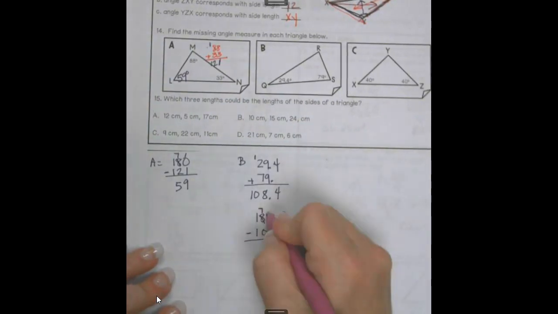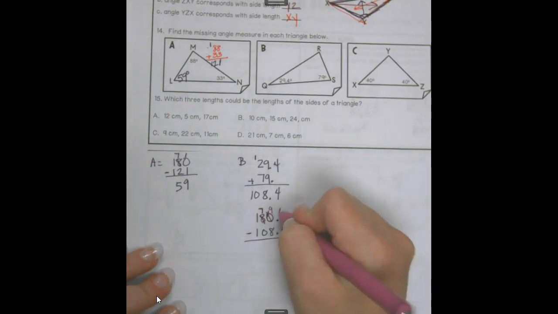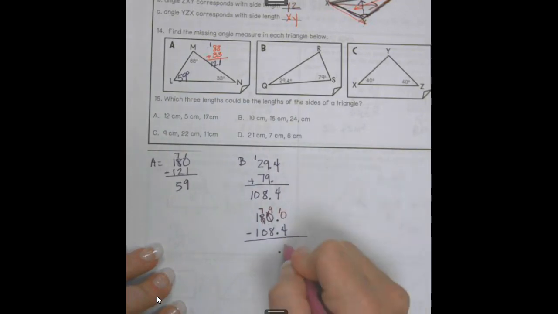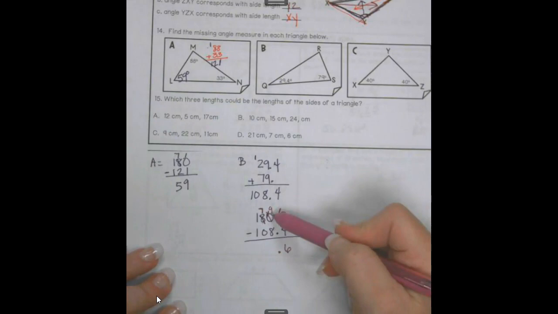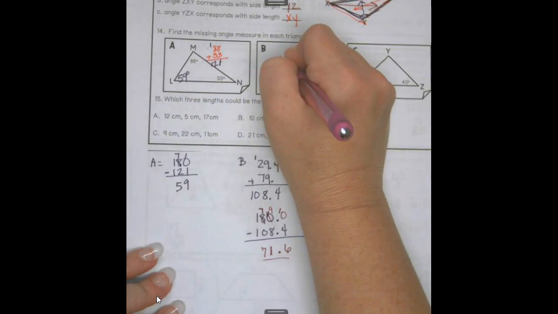I make this a 10. Now I can borrow from this. Make this a 9. Bring my decimal straight down. 10 minus 4 is 6. 9 minus 8 is 1. 7 minus 0 is 7. So this missing angle is 71 6/10 degrees.